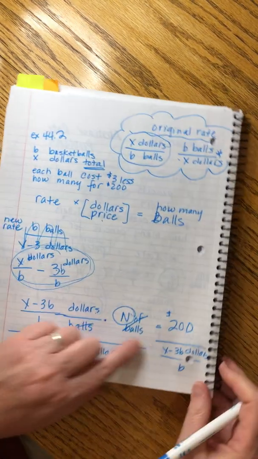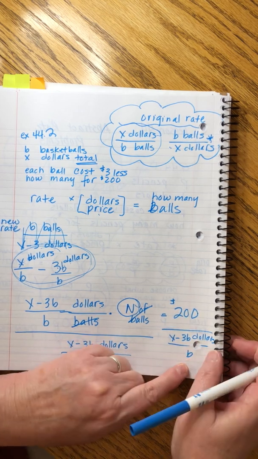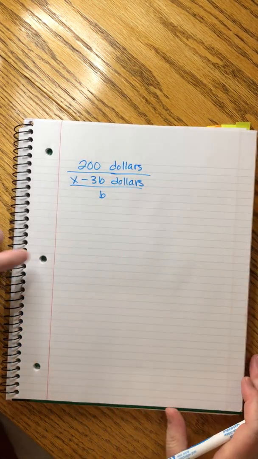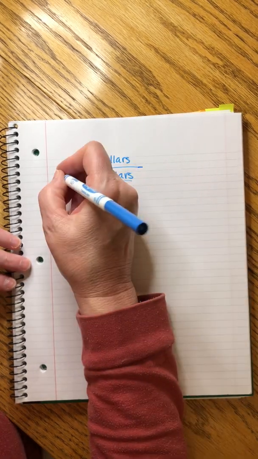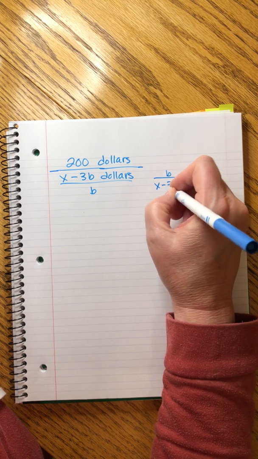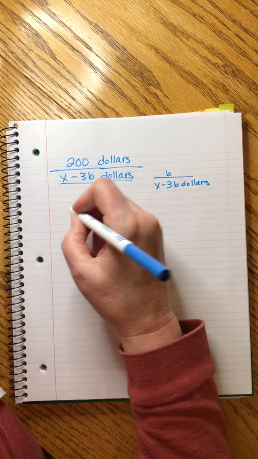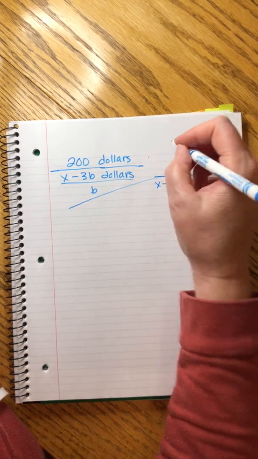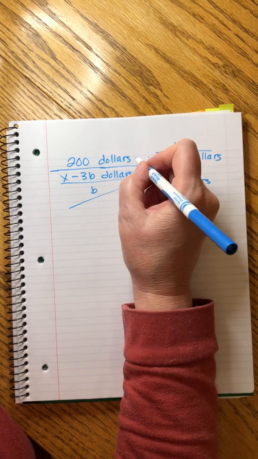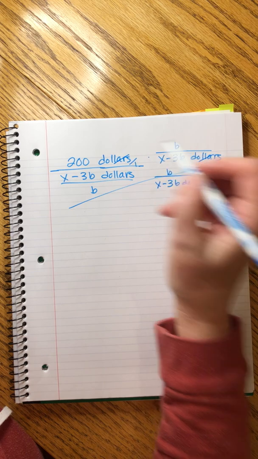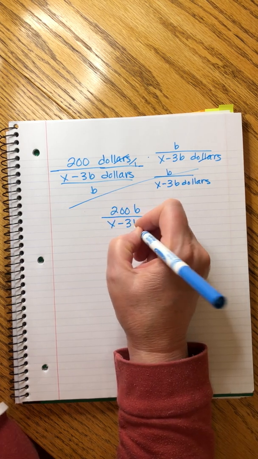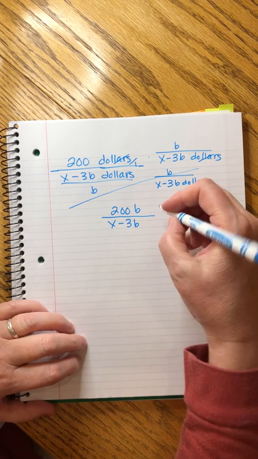Okay, this is what I had here. 200 over x minus 3b dollars over b. I'm going to change that dollar sign into the word dollars just to make it a little bit more clear. Okay, this is the bigger line. To simplify this complex fraction, we'll multiply by the reciprocal here. This all cancels. Hannah Cranny demands that we multiply the top by the same, b over x minus 3b dollars. This is a fraction over 1. Now the dollars cancel top and bottom, and our final answer is 200b over x minus 3b, and that's our value for n, which was the number of balls.